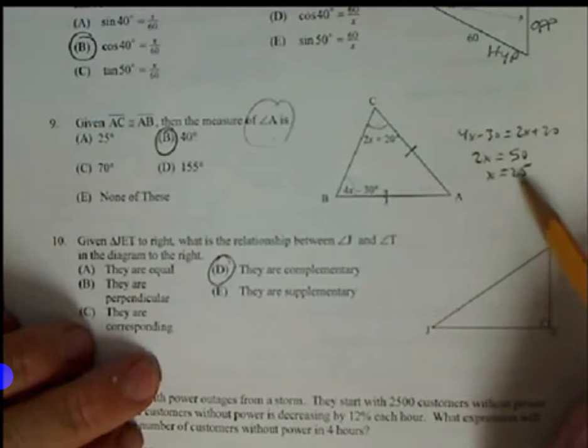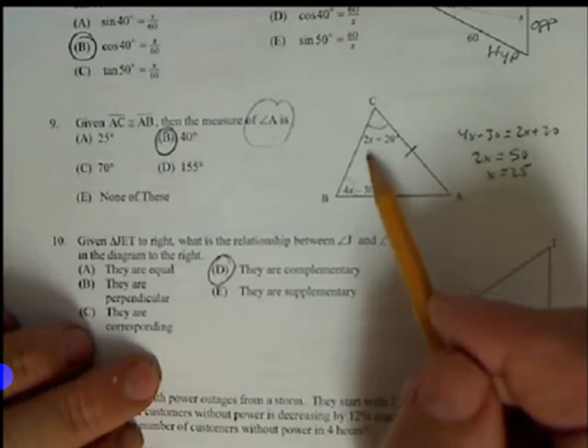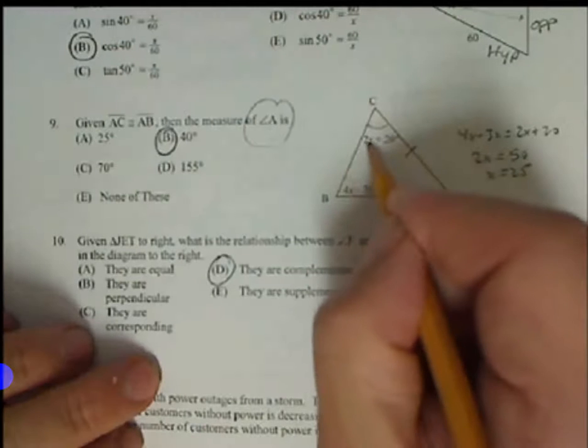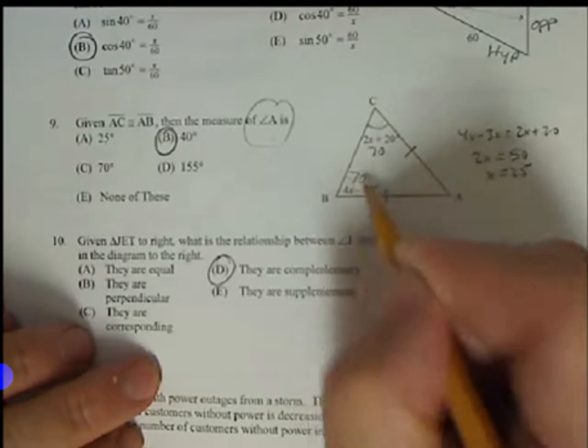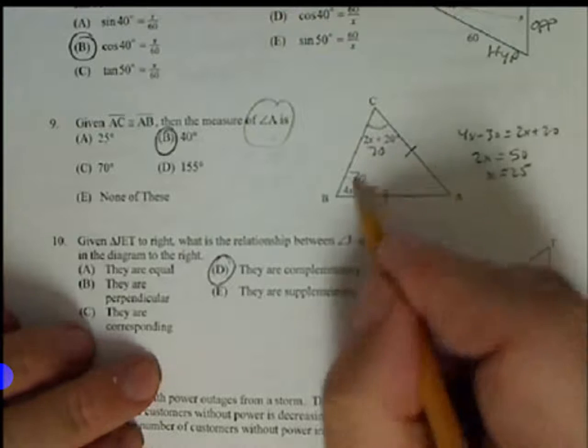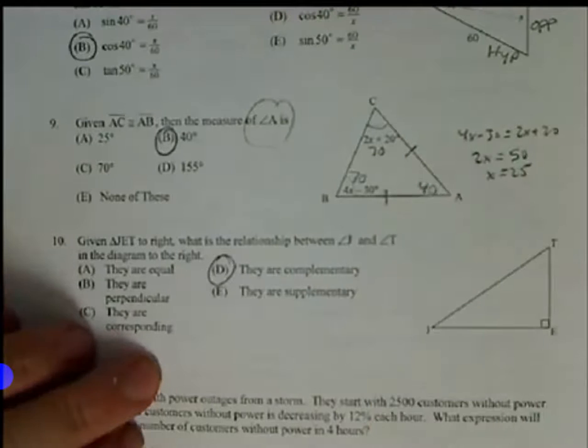Now I've got to figure out what angle A is. Well, I'm going to plug 25 into these equations. I get 50 plus 20. That makes this angle here 70. This angle here is 70. That's 140. The missing angle is 40 degrees.